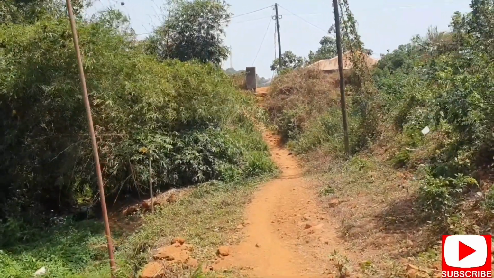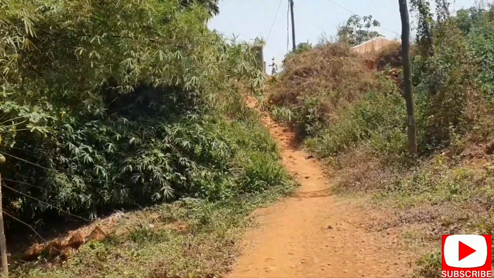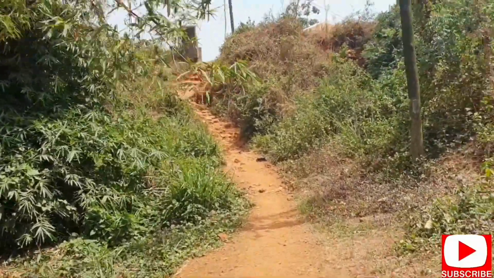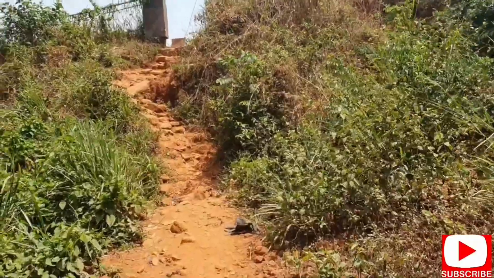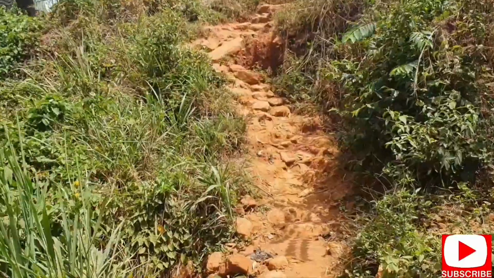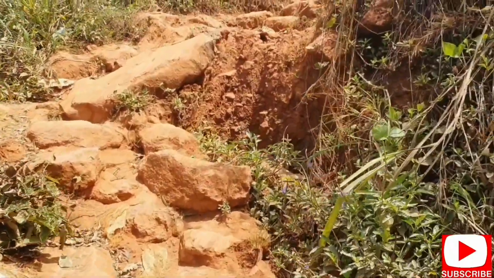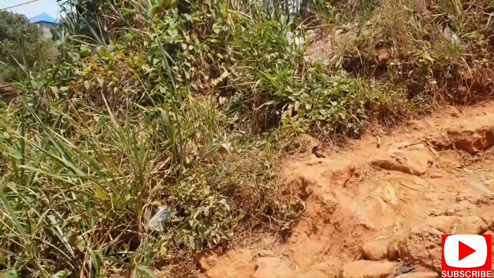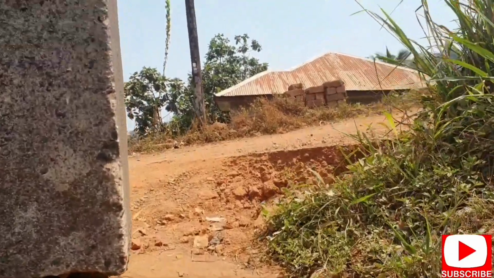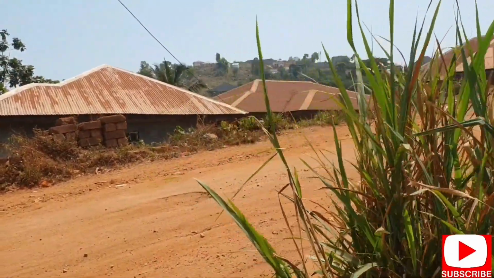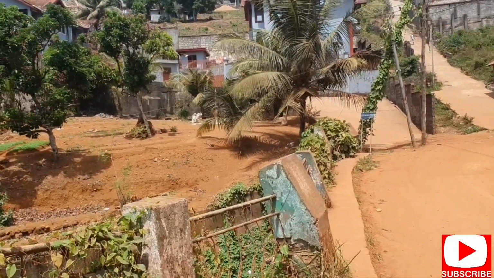But apart from that, there is water, there is electricity. The area is a super residential area, and I'll even say that it is more residential than some other parts of the more affluent part of the western side of the country, because there is a lot of greenery, and the Gloucester community is a very cold and windy area because of the presence of a large number of plants and greenery.